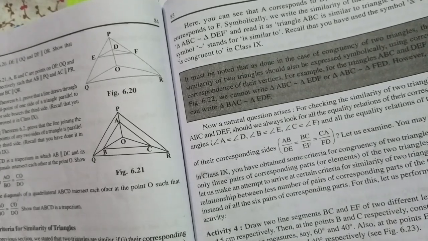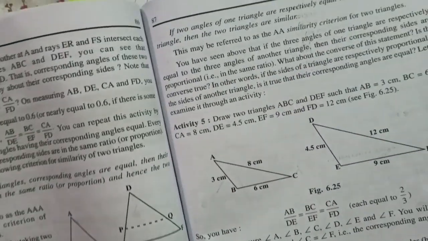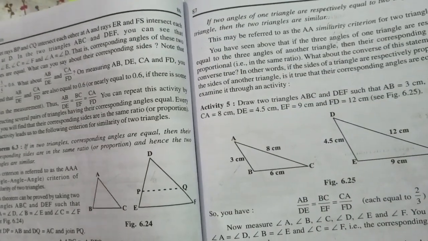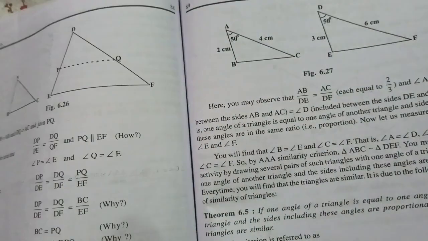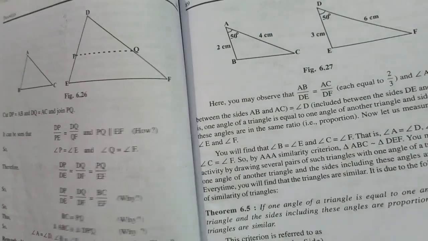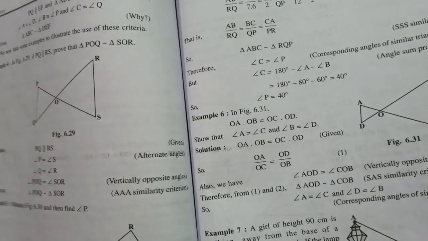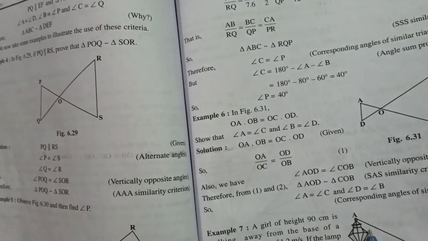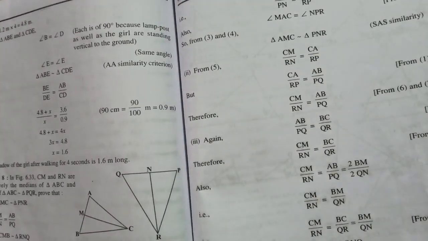Next, when we go to AA criteria, we can expect the AA criteria theorem also. They can ask us to prove AA criteria. And example 7, that is a girl of height, is a very important question.